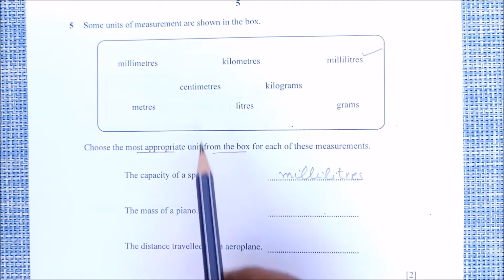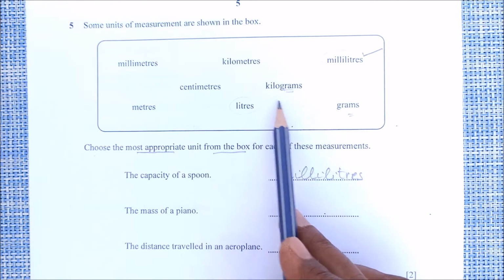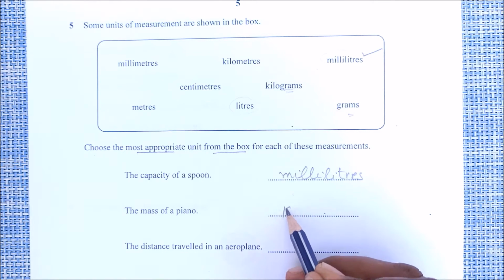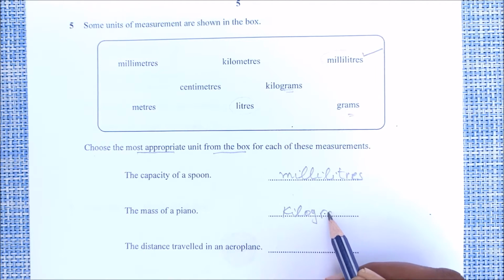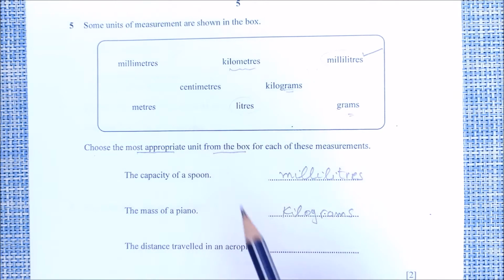Mass of a piano: kilograms and grams. The piano is bigger, so it will be kilograms. The distance traveled in an aeroplane should be in miles or kilometers. We have kilometers here, so we will write down kilometers.